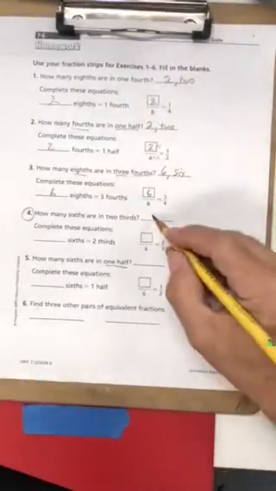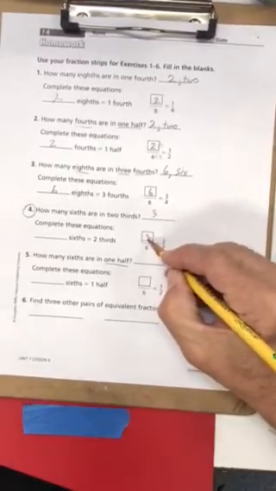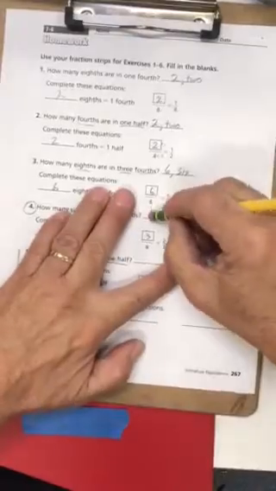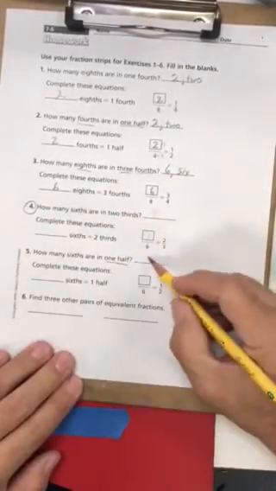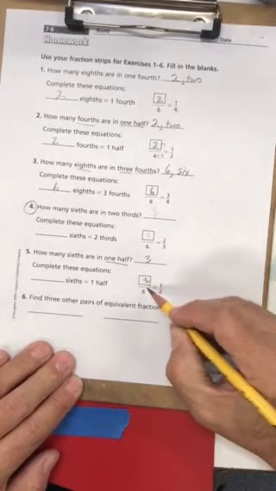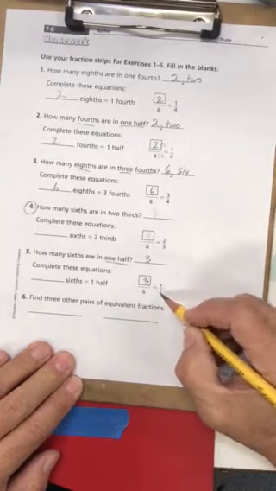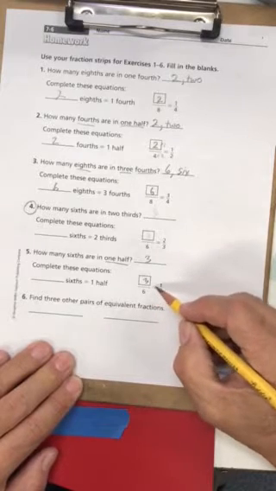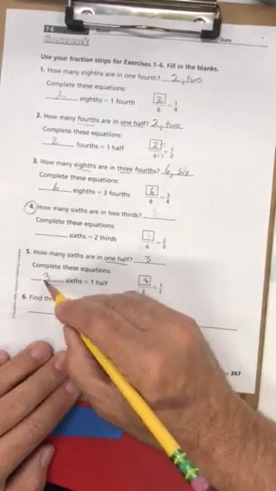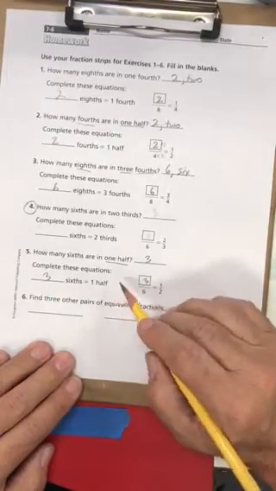Because 3 is half of 6. Oops, I'm writing in the wrong one, aren't I? 3/6 is the same as 1/2. So 3 is half of 6, 1 is half of 2. You could see that there's a relationship and that they're equivalent. So 3/6 is equal to 1/2.